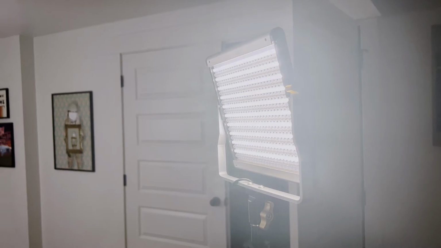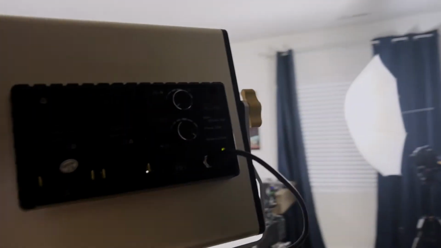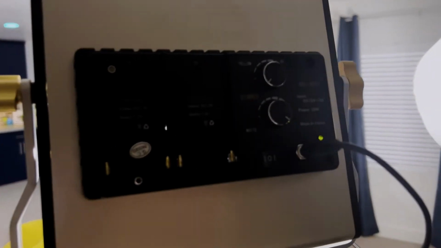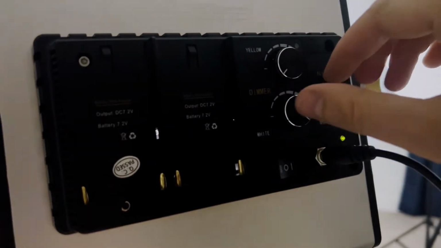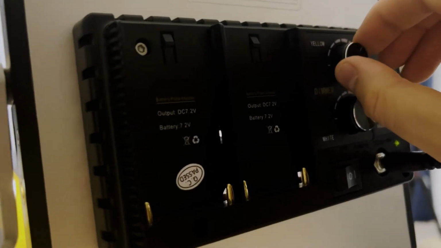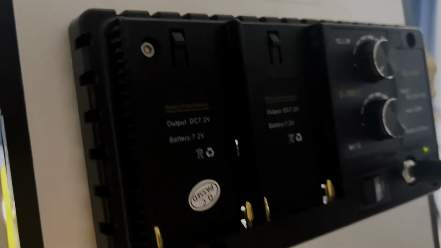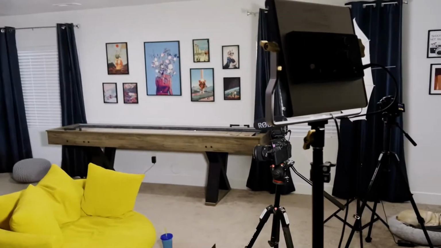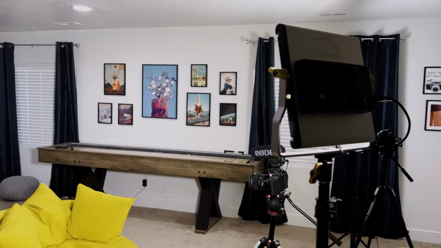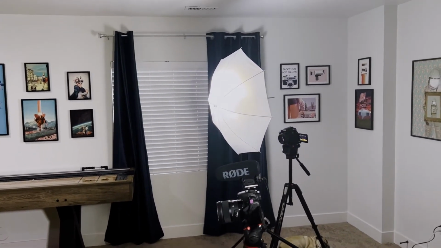So this is the light that I'm using that's behind the umbrella. I can kind of show you. It's got this little back panel back here where I can adjust all sorts of fun things. I can dim the light. I can also change it to a more tungsten light. Got lots of options there. I have everything set up right now to daylight, so we're going to go back to that. And then I just have my umbrella attached to it. It creates a much softer, prettier light.